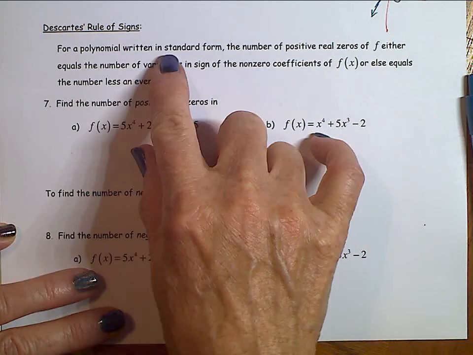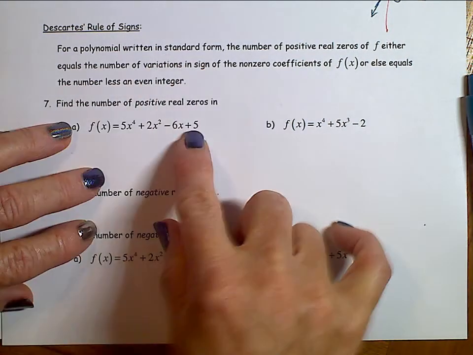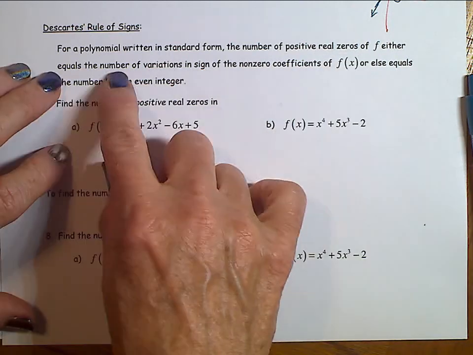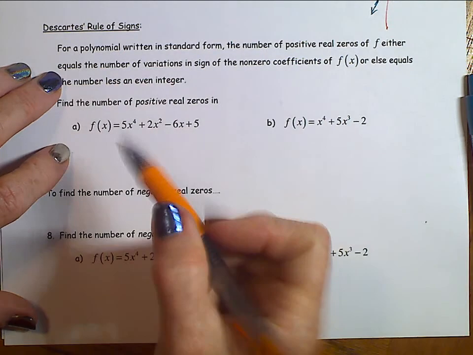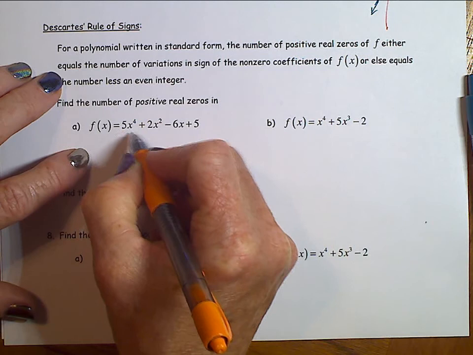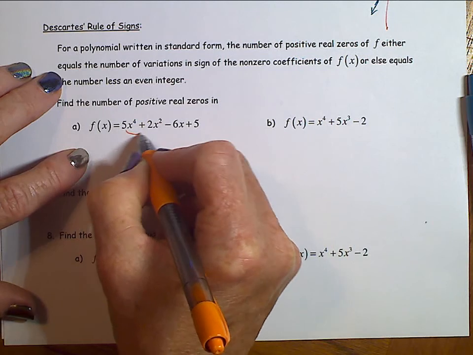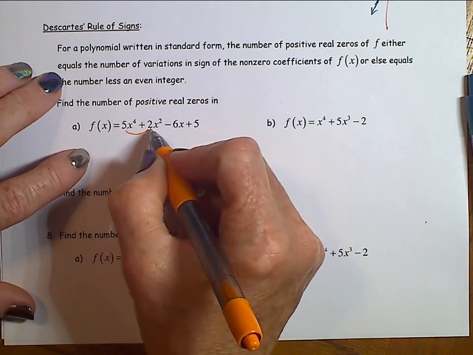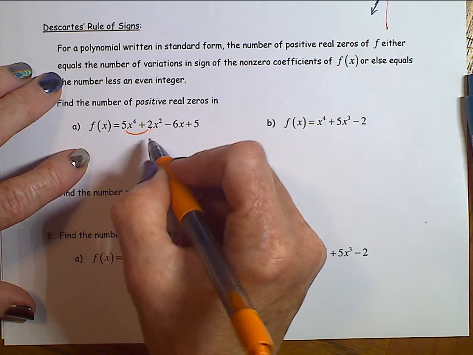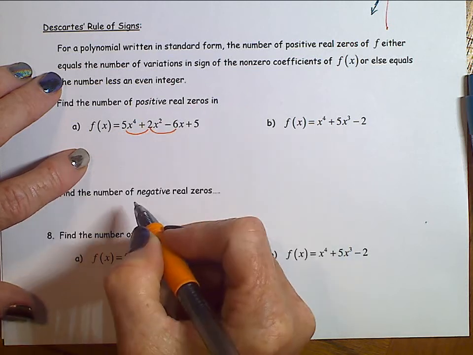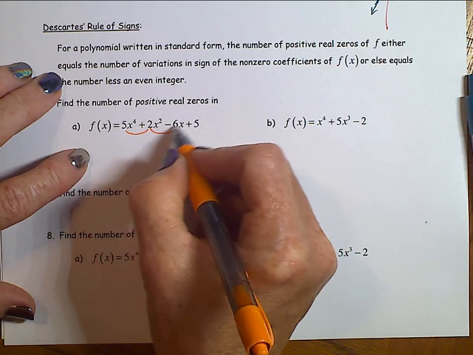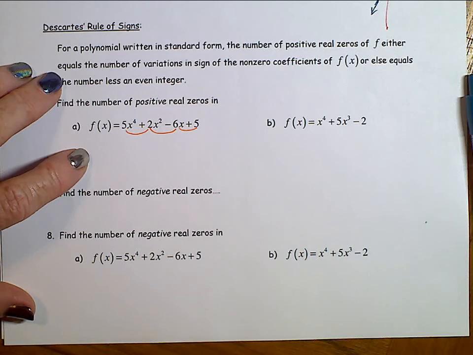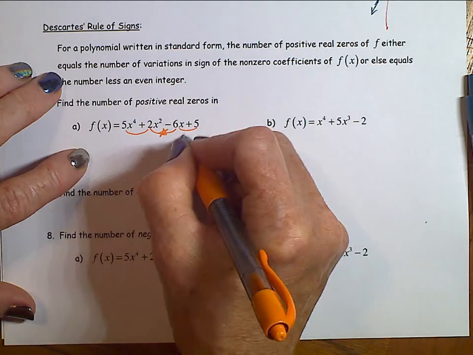Polynomial written in standard form, so decreasing order of the exponents, the number of positive real zeros of that function either equals the number of variations in sign. So let's do that much first. So we're looking for sign changes. So from 5x to the 4th to the 2x cubed, no sign change. Both are positive. From a 2x squared, did I say 2x cubed? 2x squared. From 2x squared to a negative 6x, there's a sign change right there. There's 1 right there. And then from the negative 6x to a 5, that's another sign change. So right here we have a sign change, and right here we have a sign change.